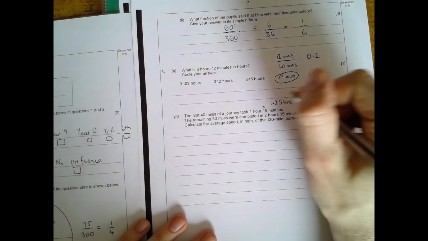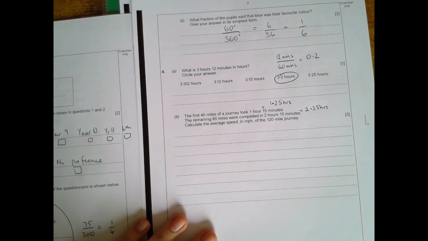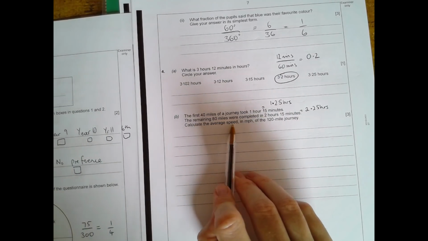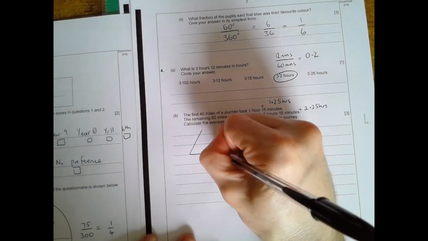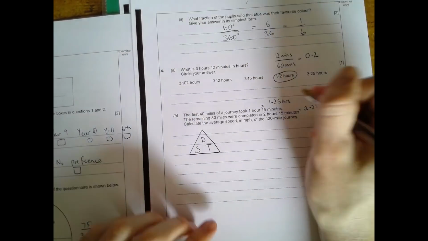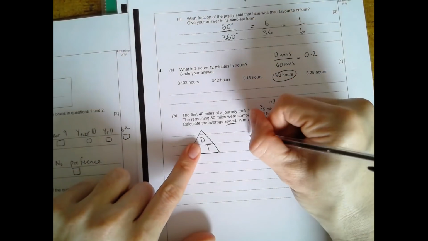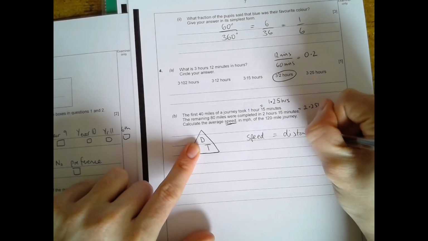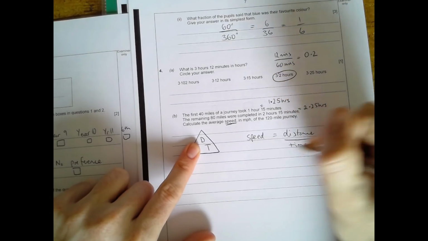Okay, so let's have a look. We know that we did them in 2 different bits. So for the average speed of the entire journey, let's use our speed, distance, time triangle. Speed is equal to distance divided by time. We're calculating speed, so speed would be equal to the distance divided by the time.